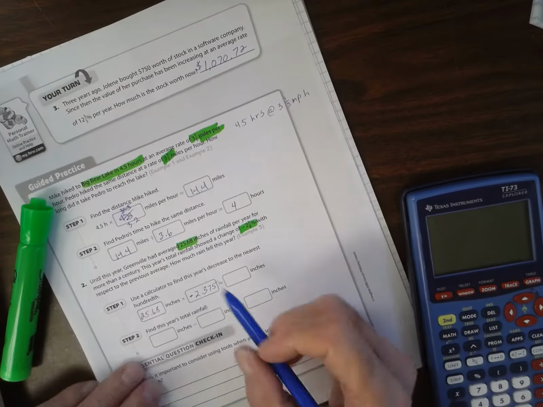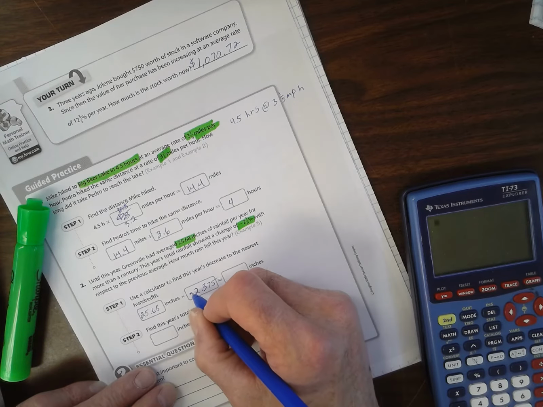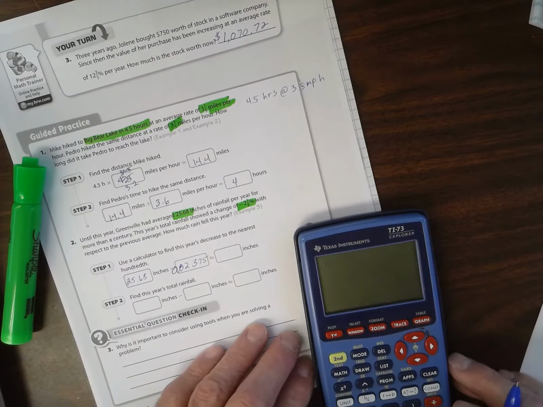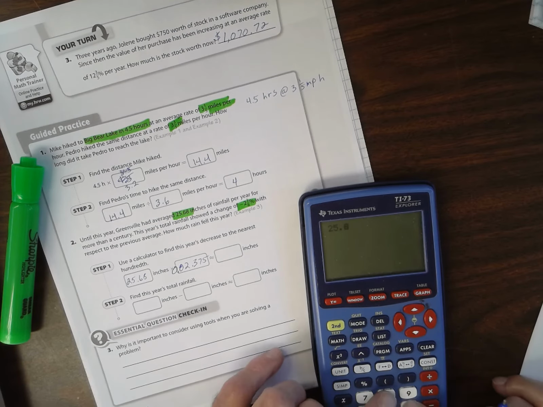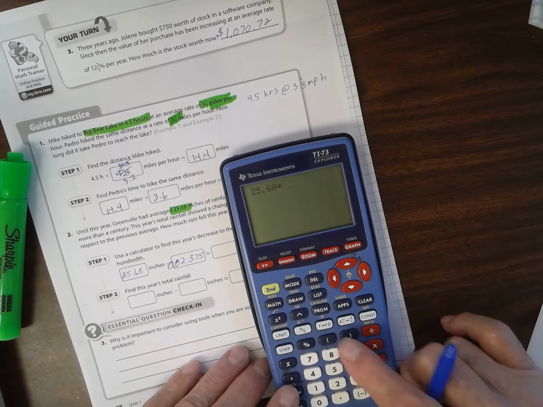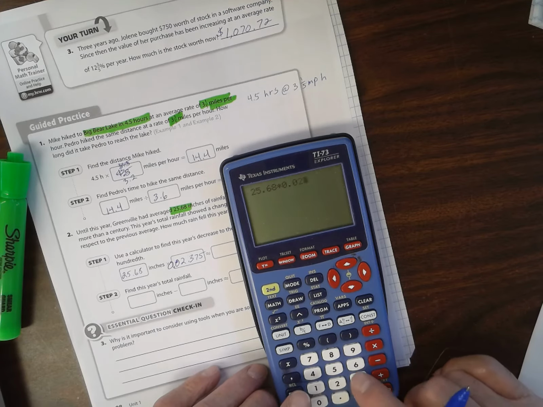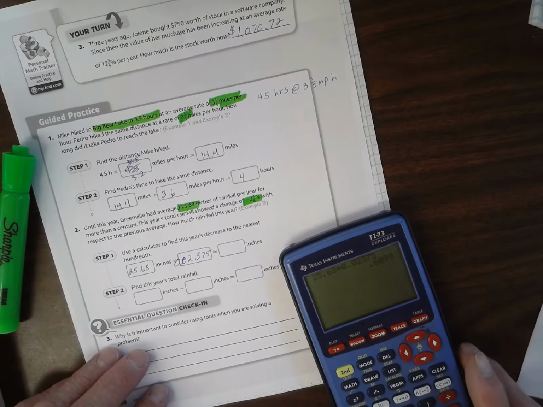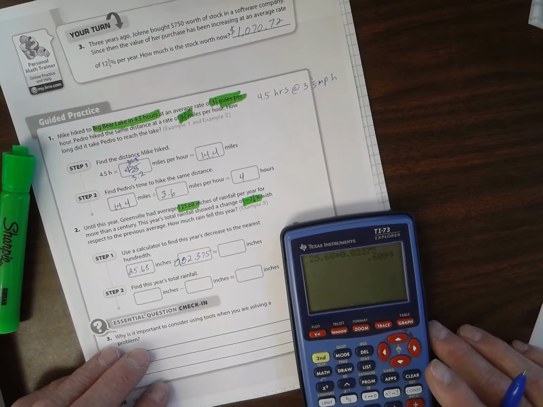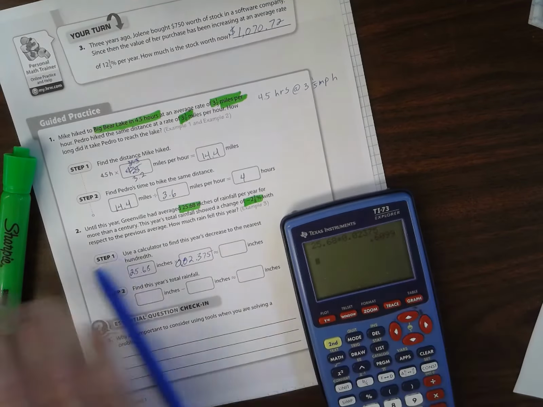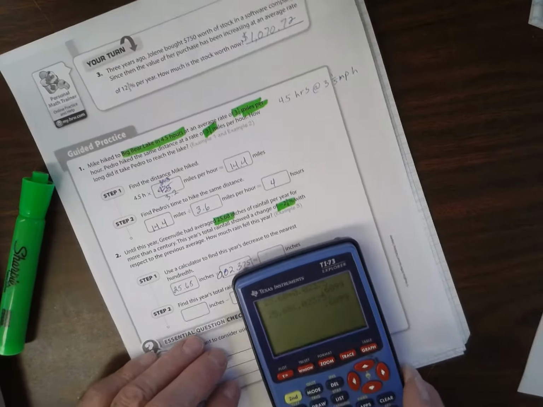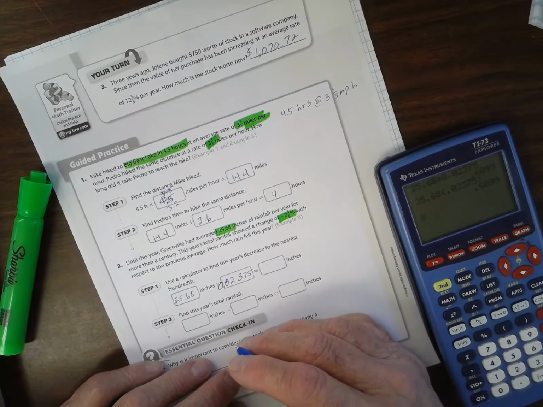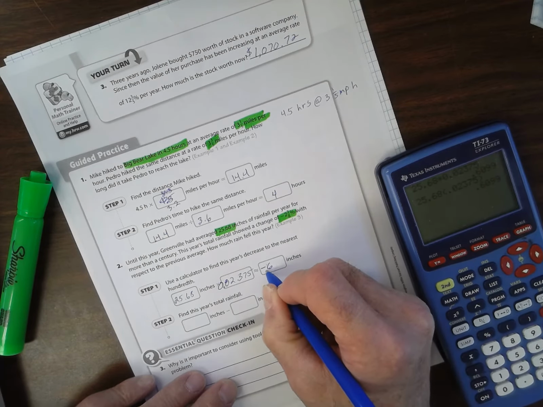Oops, I forgot one aspect here. We know that it's 2%, so it's going to be 0.02375. 25.68 times 0.02375. I must have got something wrong here. So when I put that in my calculator, I come up with 0.6099. So roughly negative 0.6 of an inch.